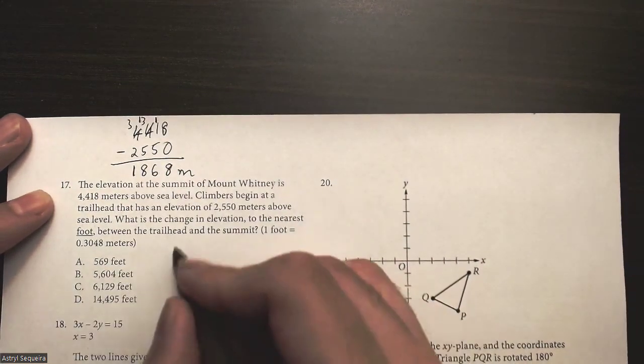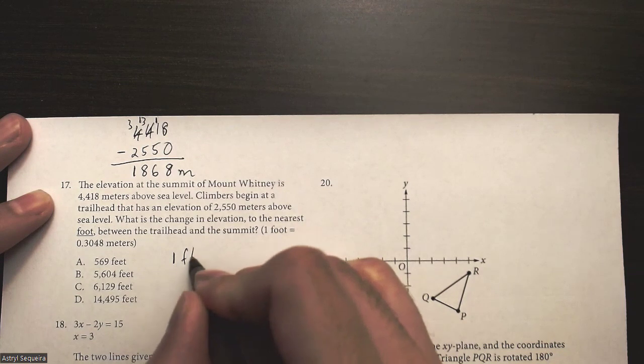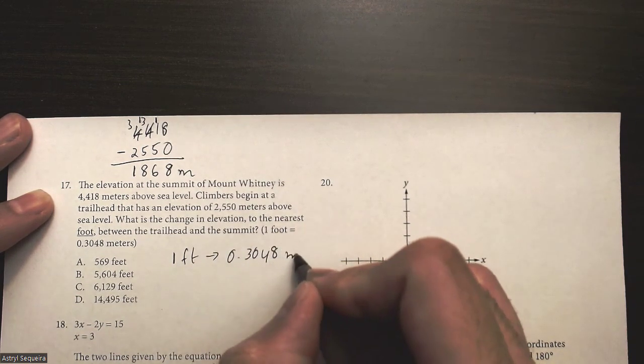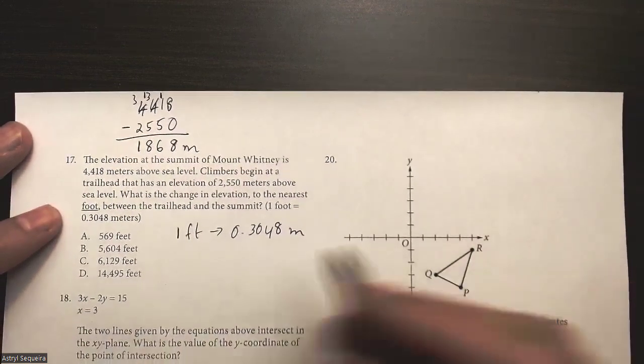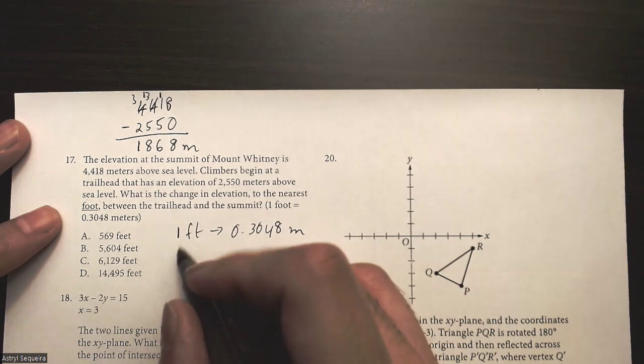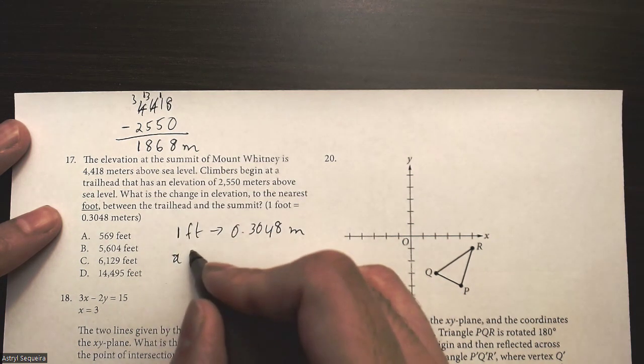And again, I'm going to use cross multiplication here. So 1 foot is 0.3048 meters. And then I got to convert this to feet.